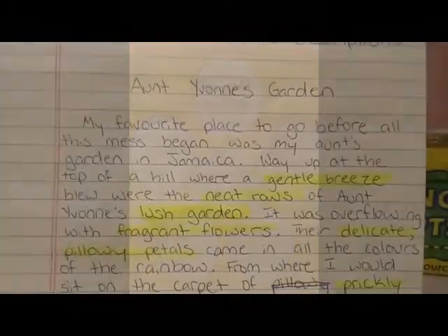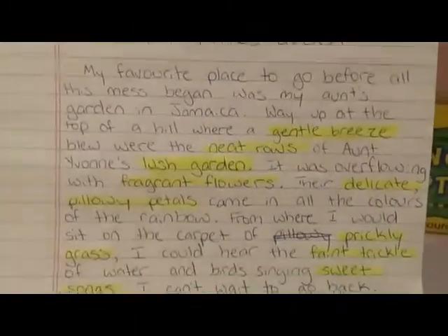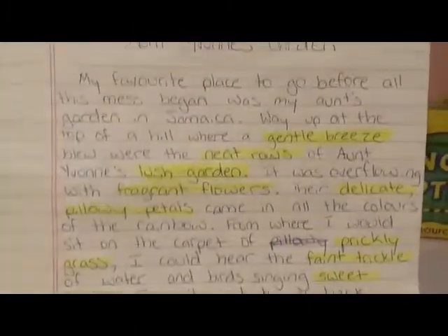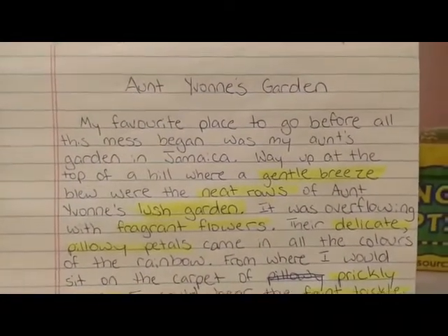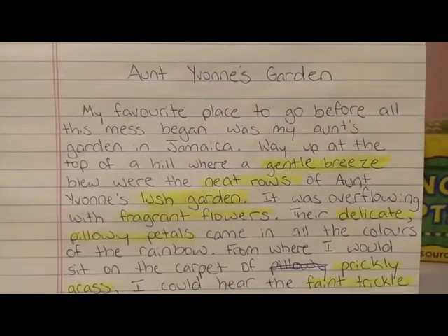So off camera, I went ahead and wrote my paragraph, and I've highlighted all the places that I tied in my description from my graphic organizer. I titled my paragraph Aunt Yvonne's Garden.